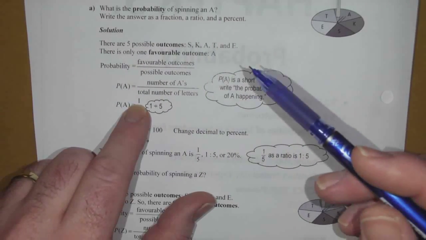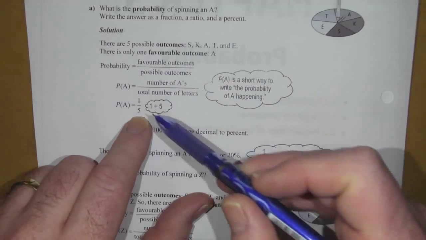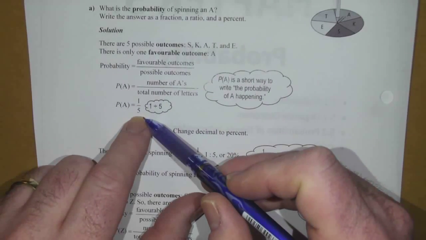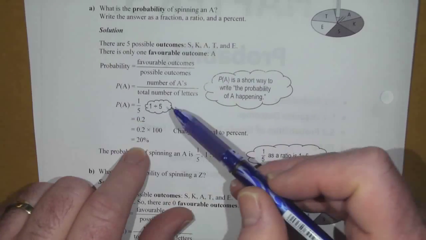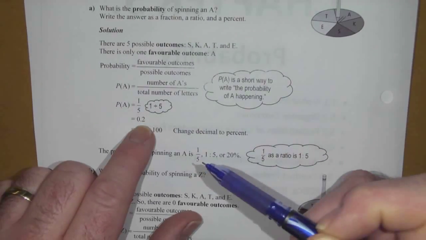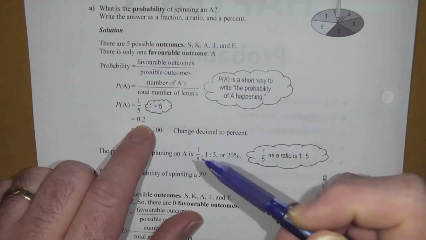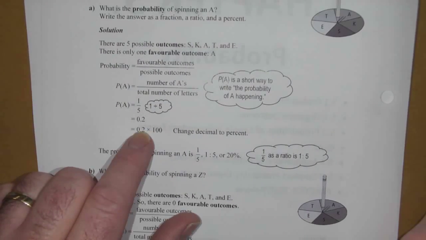And that includes the A. All possibilities, there's 5. So 1 divided by 5 gives you your probability of spinning an A. If you do that as a decimal, it's 0.2. So you've got a 0.2 chance of spinning an A.